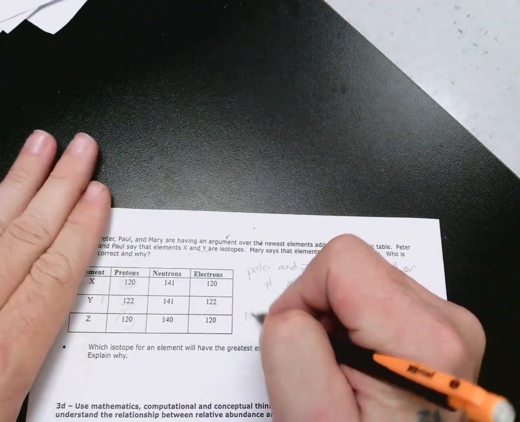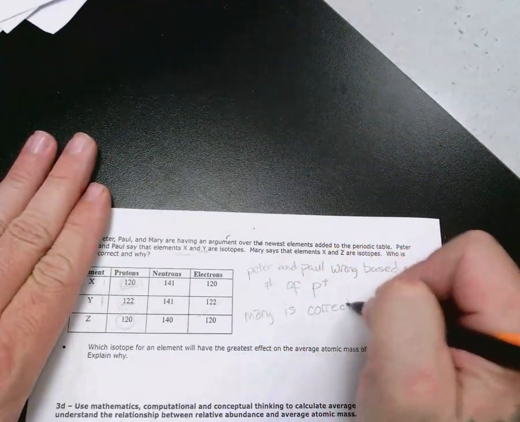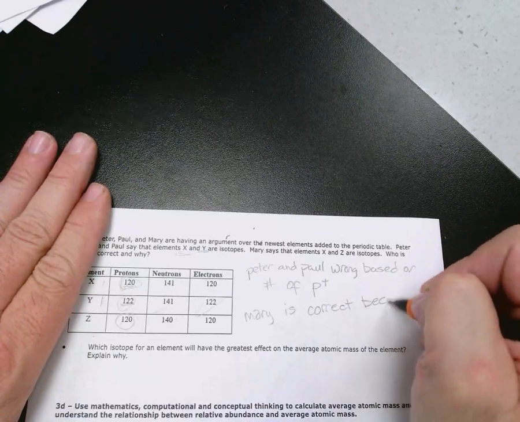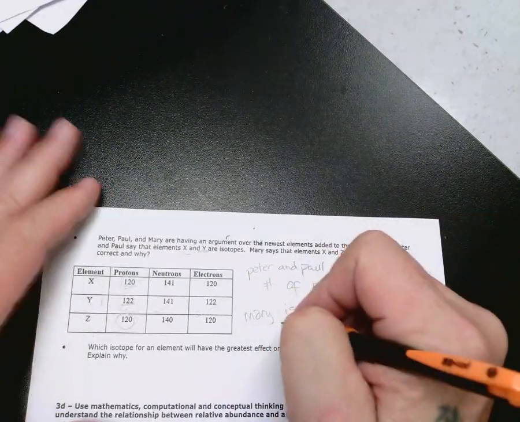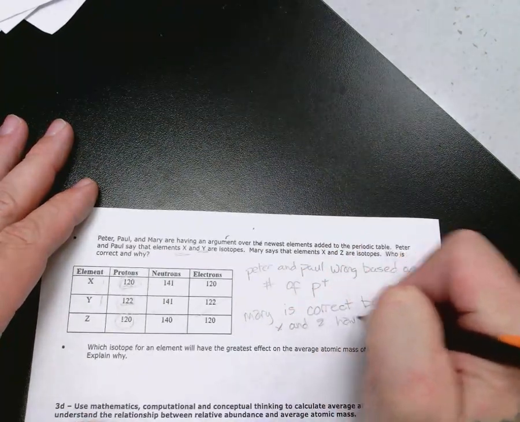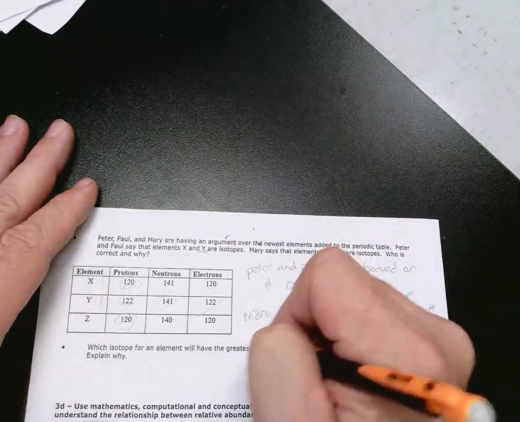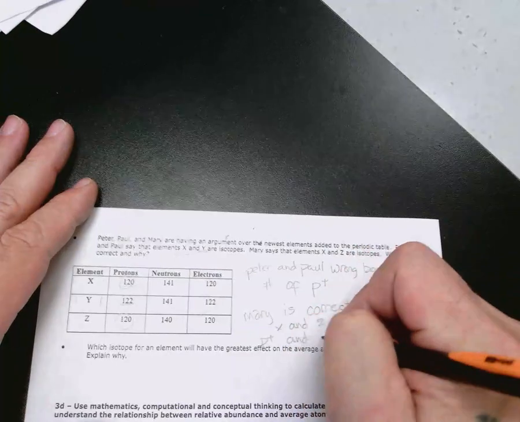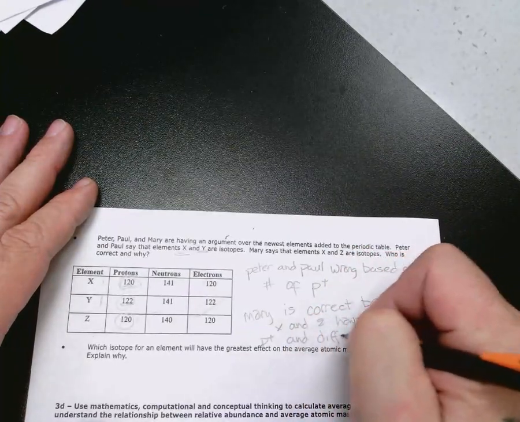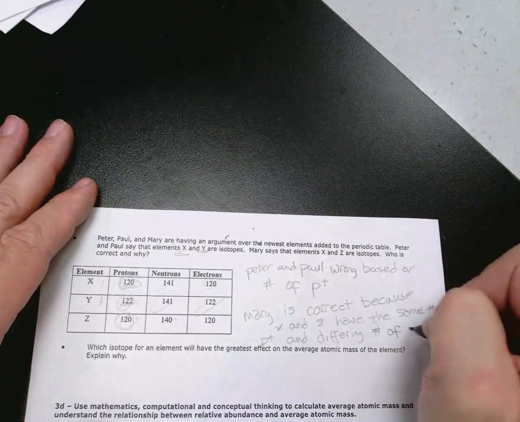So Mary is correct because X and Z have the same number of protons and differing numbers of neutrons.